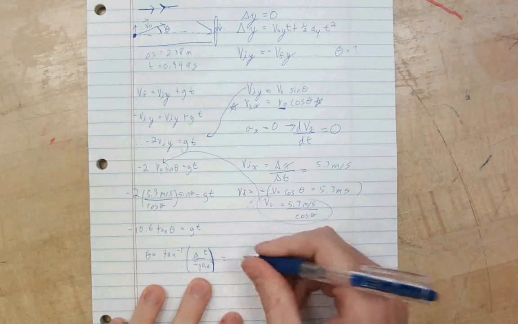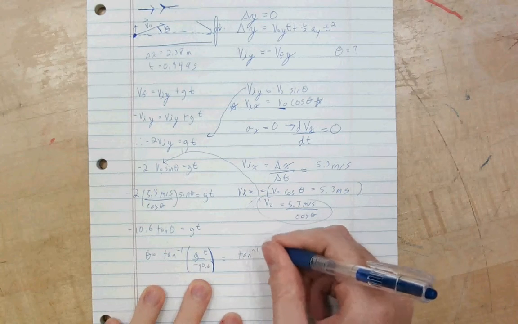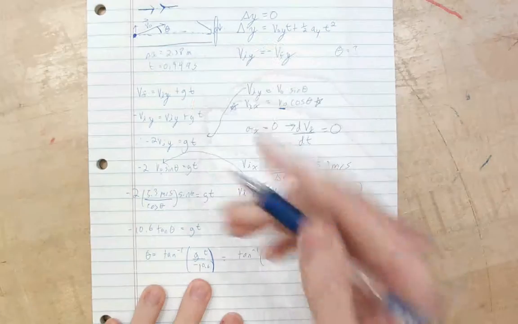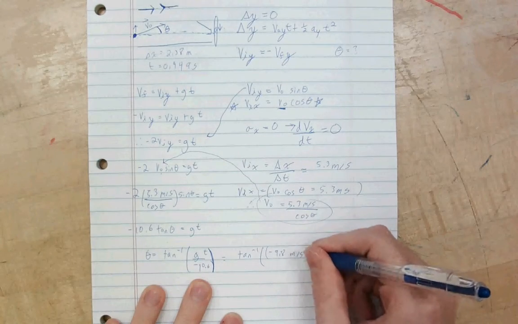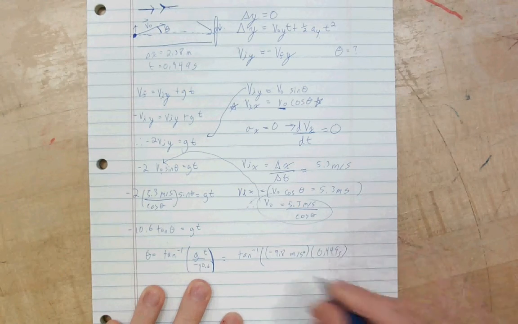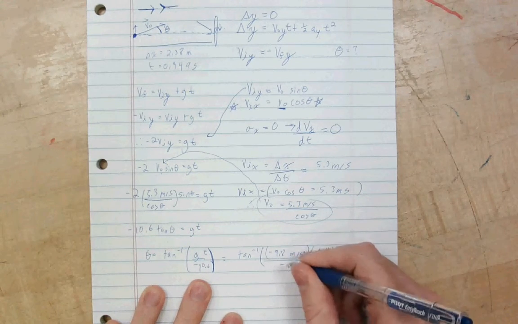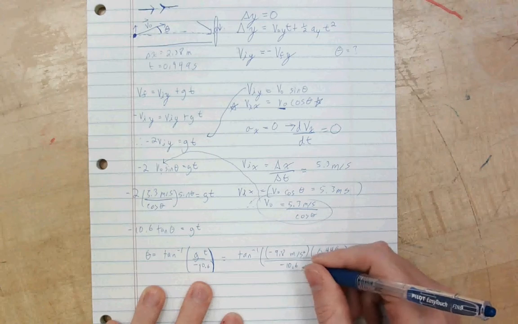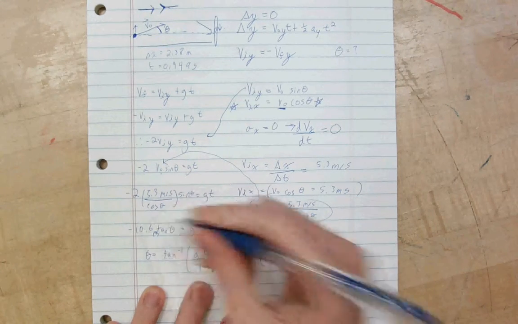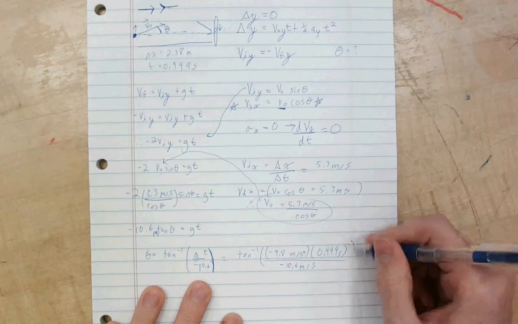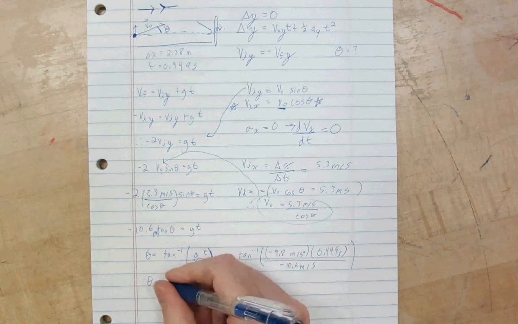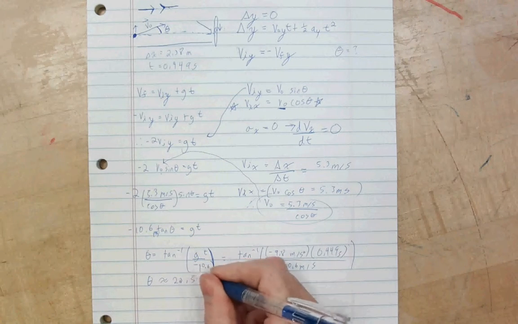And then if I start subbing things in, that's inverse tangent of negative 9.8 meters per second squared times t, 0.449 seconds, over negative 10.6 meters per second. That's what that negative 10.6 is. And if I grab a handy dandy calculator, I find out that theta is about 22.5 degrees.